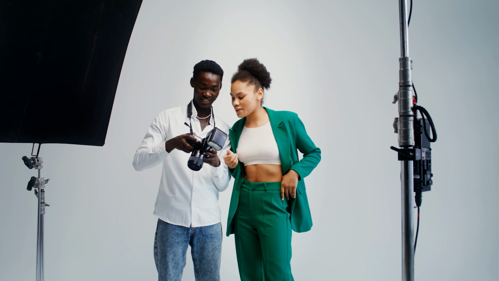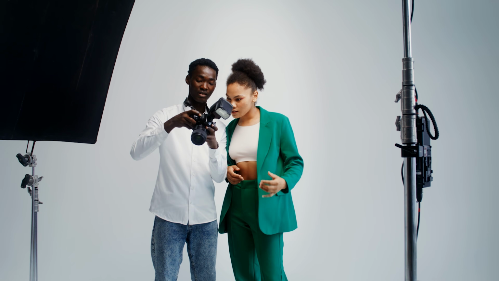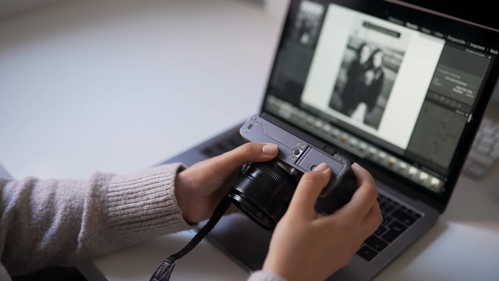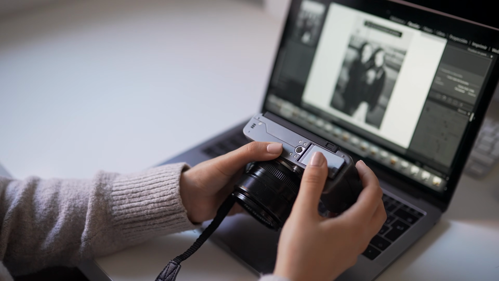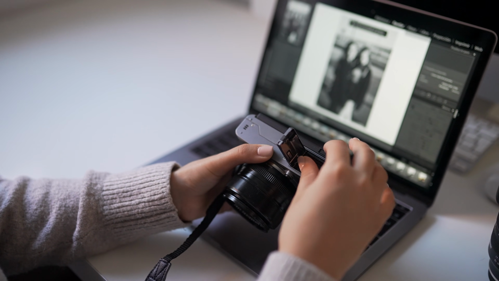And one more thing to watch out for, the histogram and blinkies you see on the back of your camera, they're based on the JPEG preview, not the RAW file. That means your camera might be warning you of clipped highlights, but the RAW file still has plenty of data. Learn to compare what you see on camera to what you get in Lightroom or Capture One. That's how you build confidence in ETTR.